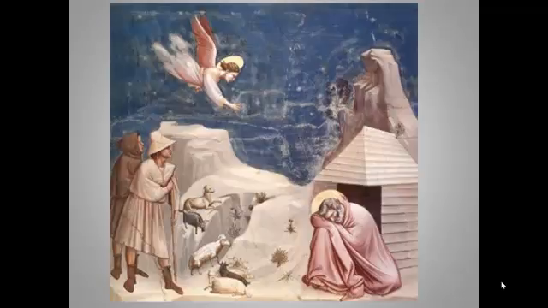Well, again, you note the modeling. We see a real volume in these figures. We see a use of chiaroscuro to show light and shadow. I especially like the way Giotto uses highlights to give Joachim a butt. The angel's dynamism is heightened by foreshortening, and again we see more emotion in these faces.